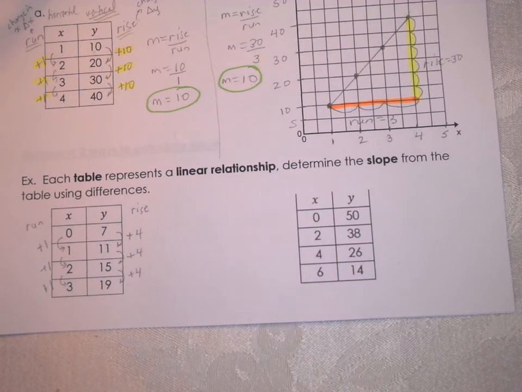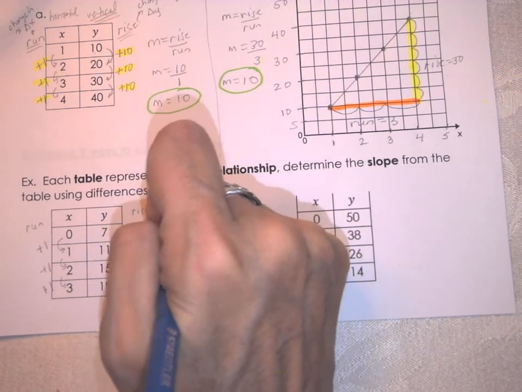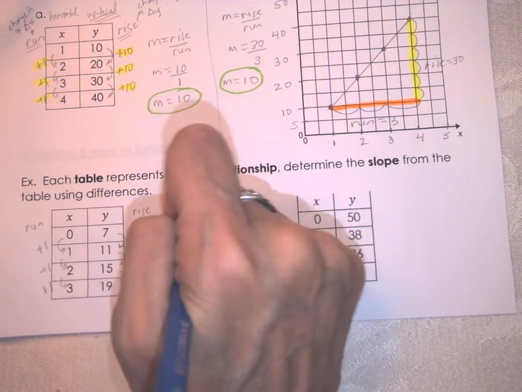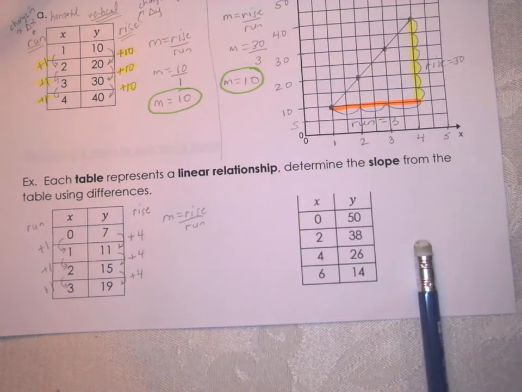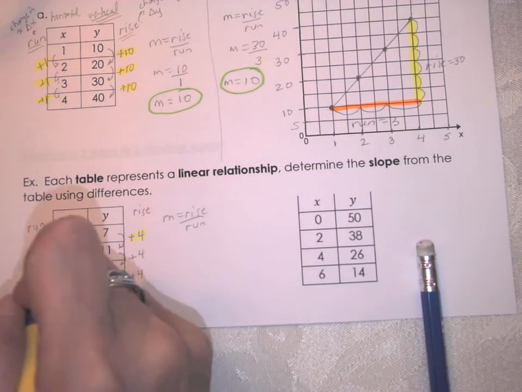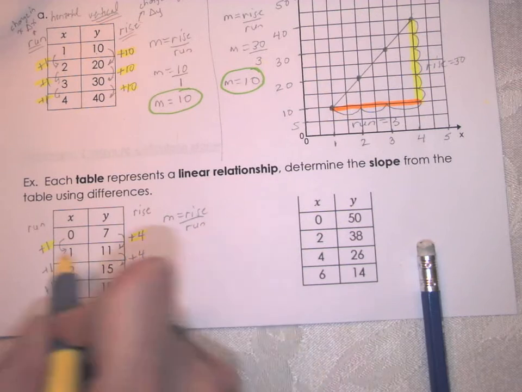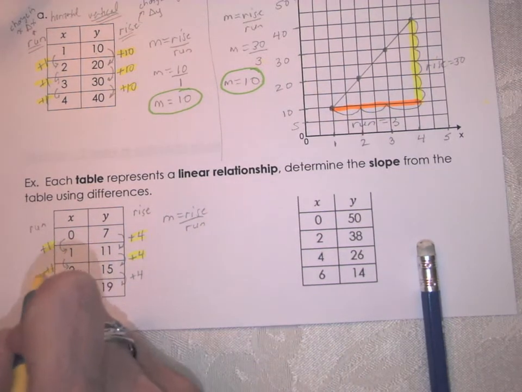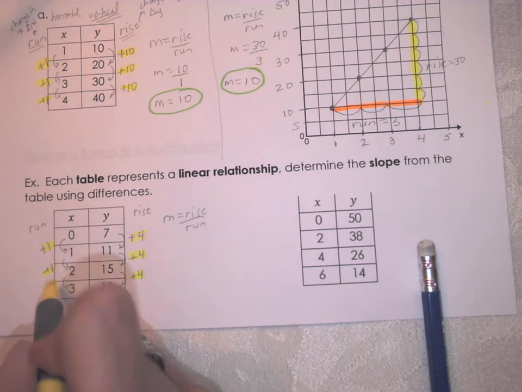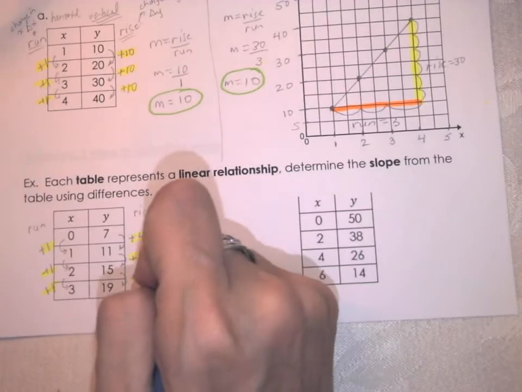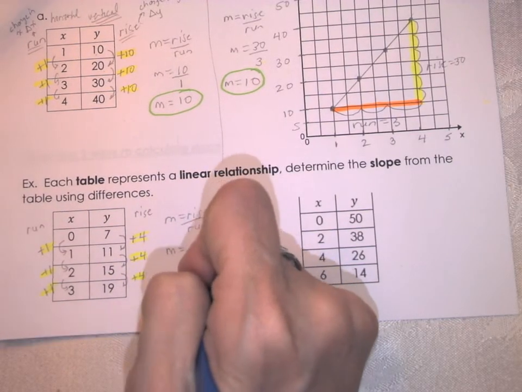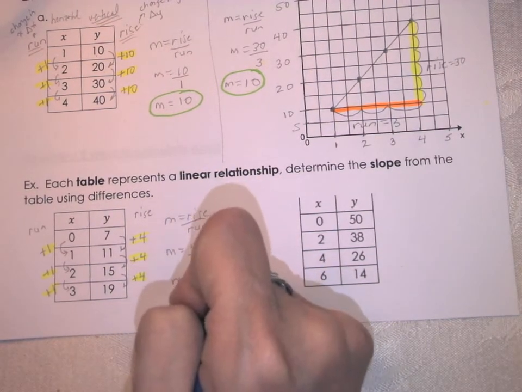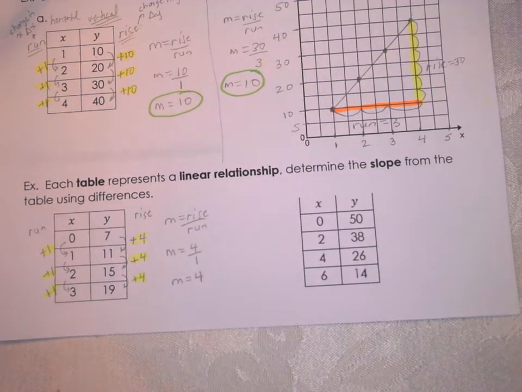Horizontal change, vertical change. So our slope is going to be the rise over the run. And we can see again they're consistent. Every time we rise 4, we run 1. So our slope is going to be 4 over 1, or 4 divided by 1, which is just 4.